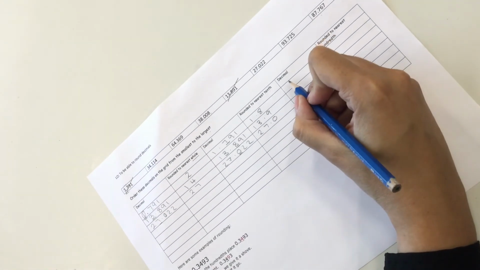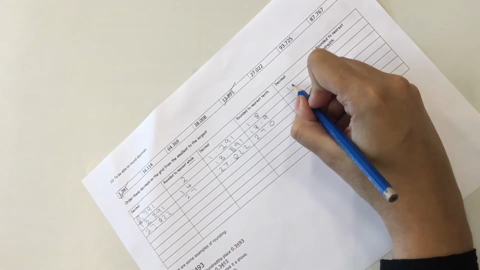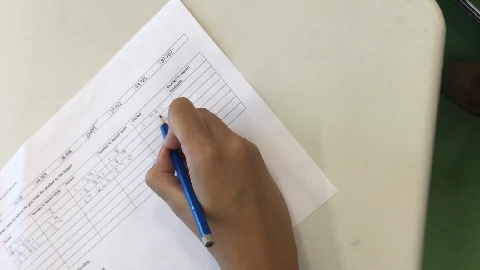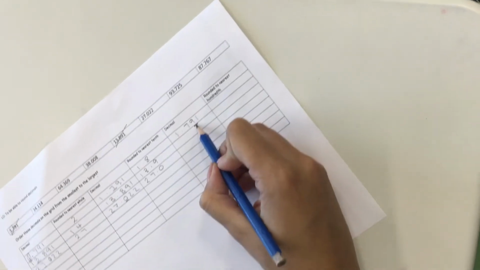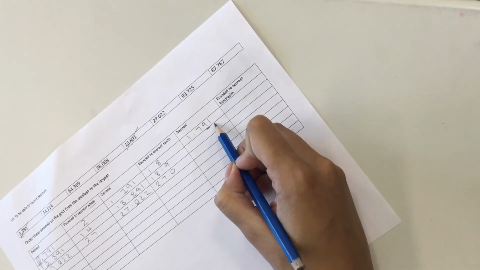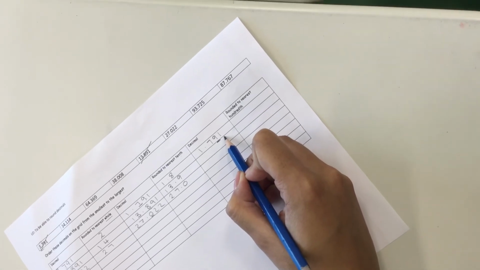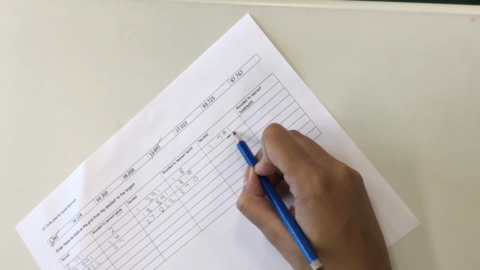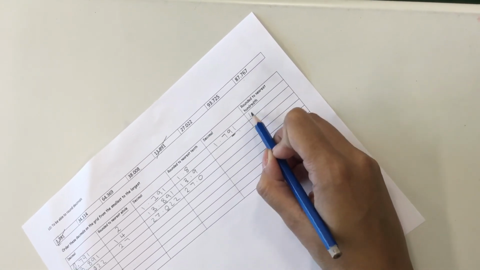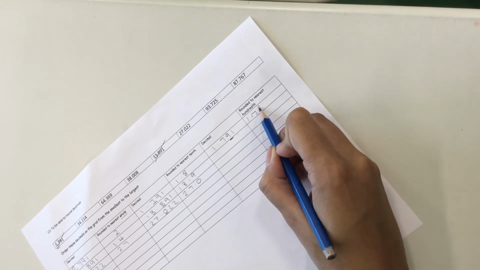Okay, I'll do one here, so if I put 1.791 to the nearest hundredth, underline your hundredths, look to the right, if that number is 5 or more, you round that number up. If that number is 4 or less, it stays the same. So here it is less than 5, so it stays the same, 1.79.